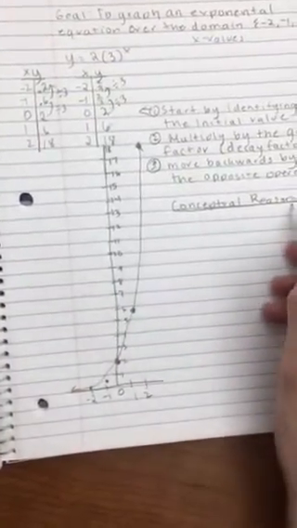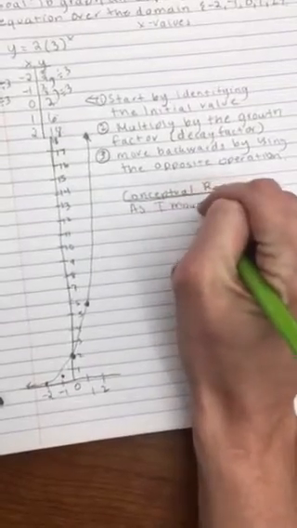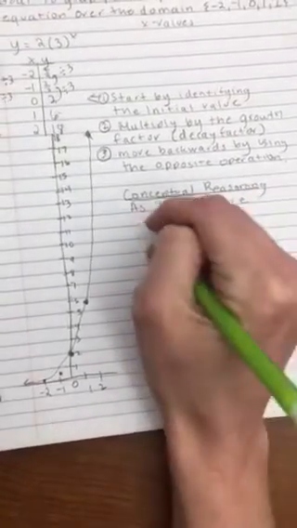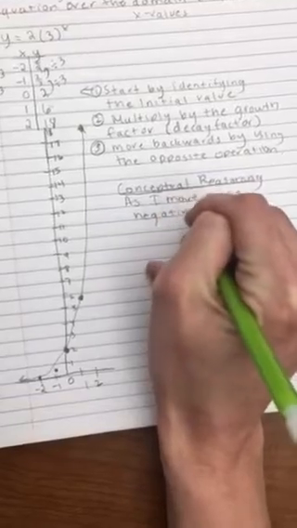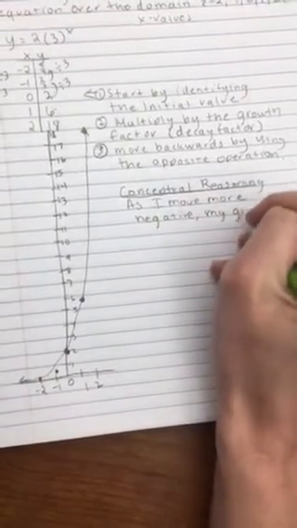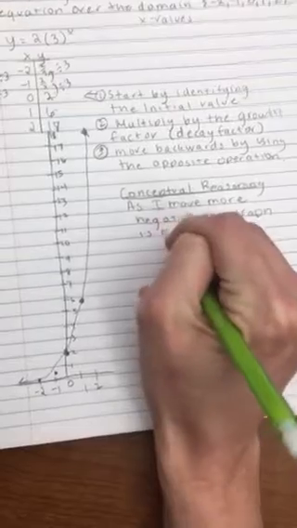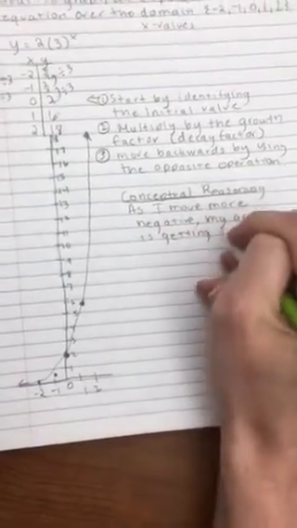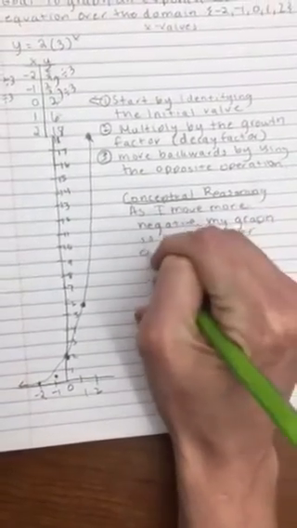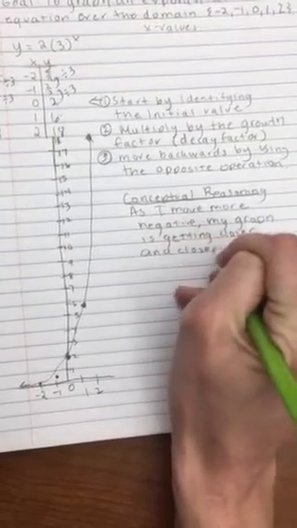So that's the big conceptual reasoning: as I move more negative, my graph is getting closer and closer to 0.